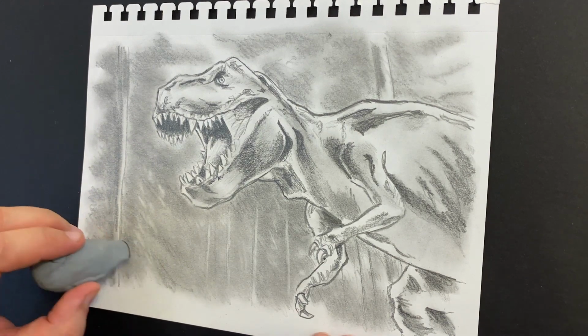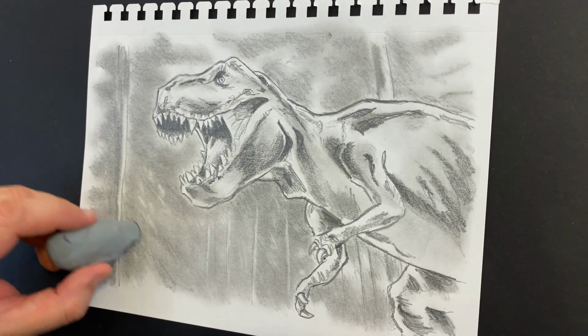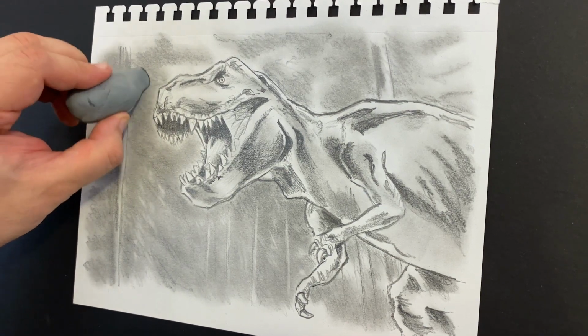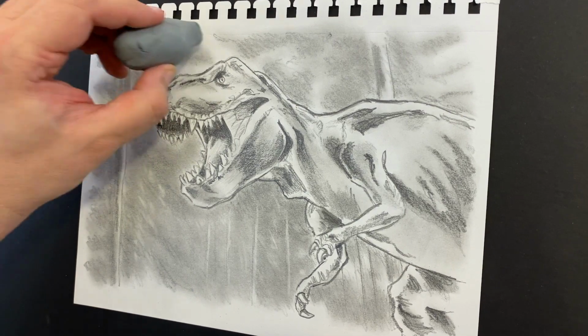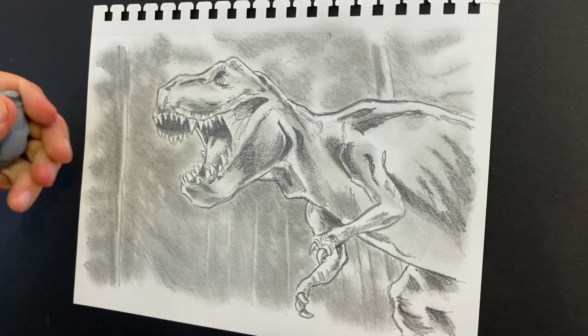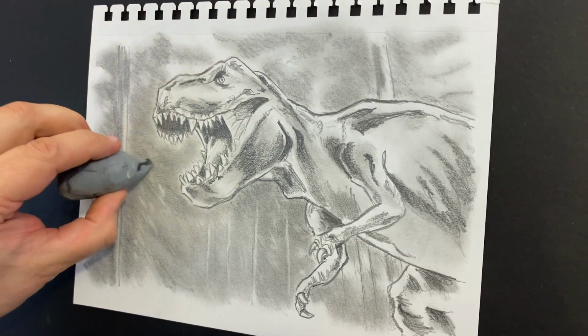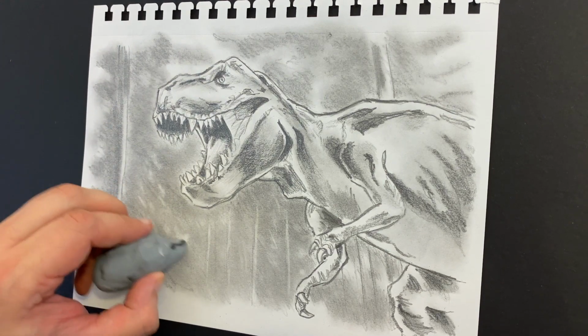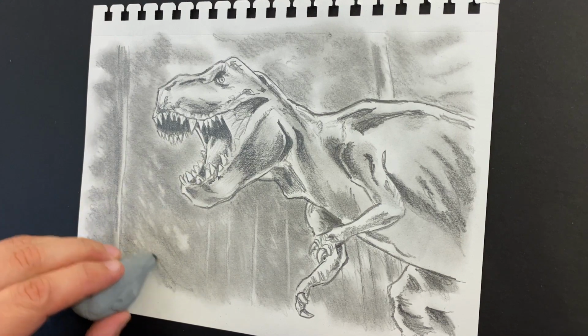The only thing I did was lift up some of the pencil that I had already put down with my kneaded eraser. And I'm going around to where there's leaves and branches and different things, and I'm doing the exact same thing. Just pulling up a bit of that pencil that we've already put down. And I think it's going to make a huge difference in the way that this looks. It already makes a huge difference in the way that it looks.